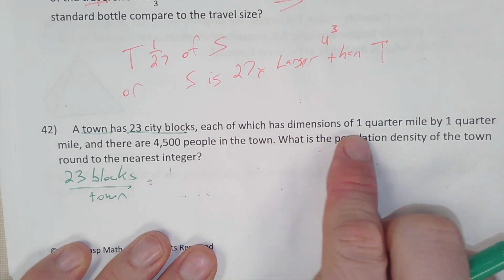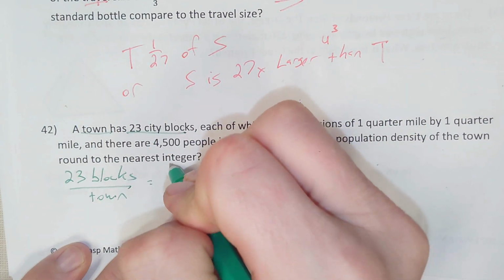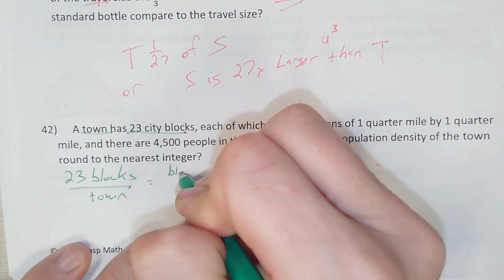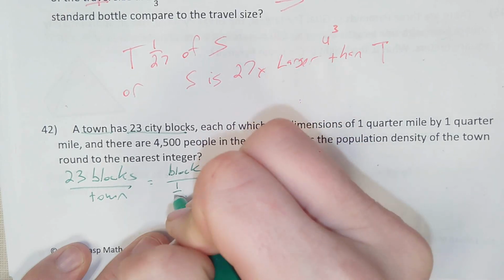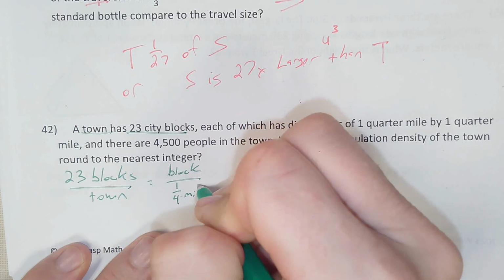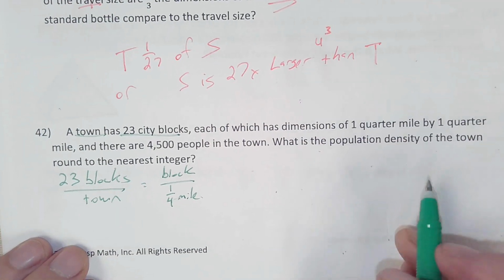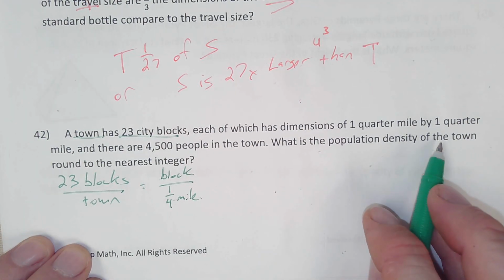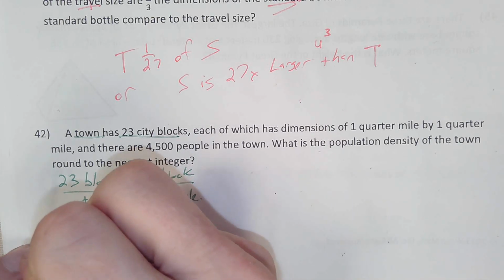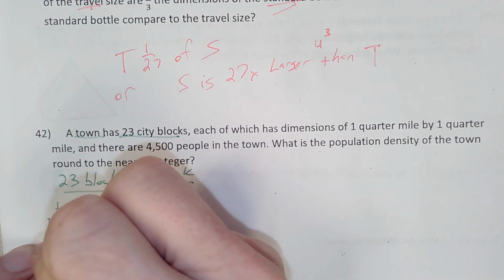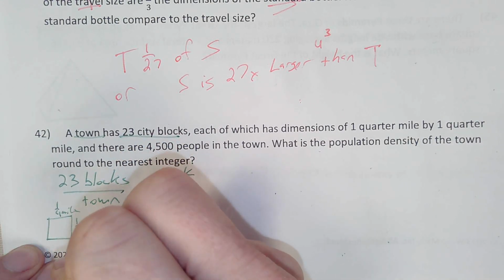So each block has dimensions of 1/4 mile by 1/4 mile.